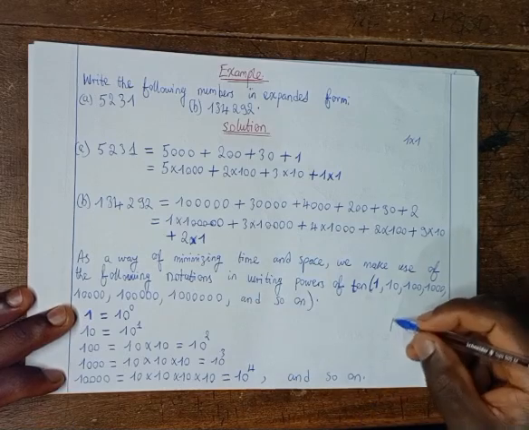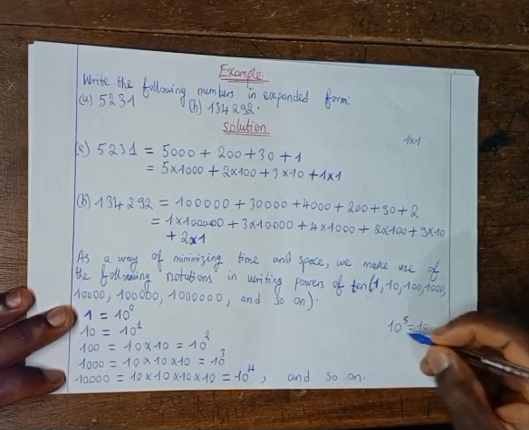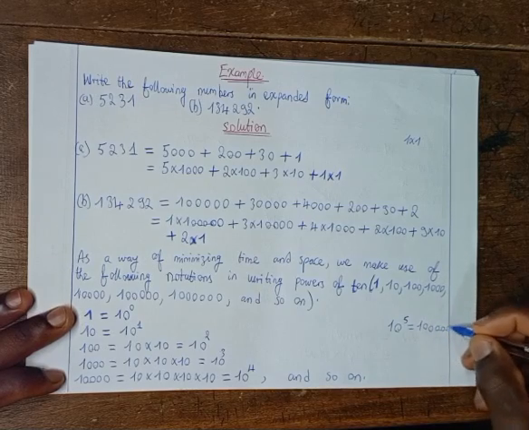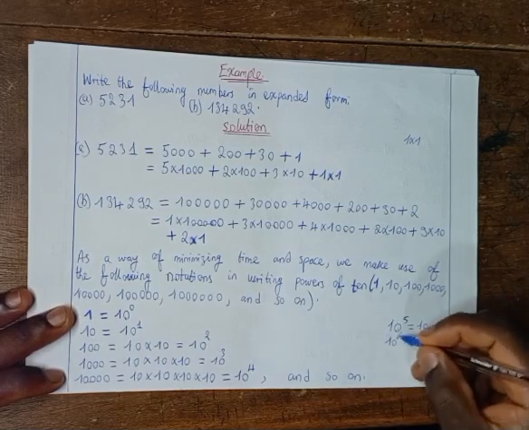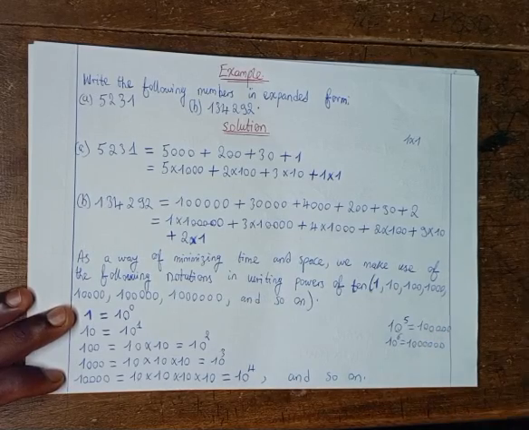When you see 10 to the power 5, 10 to the power 5 is 100,000. That means 1 with 5 zeros. If you see 10 to the power 6, it is 1 with 6 zeros. Take note.